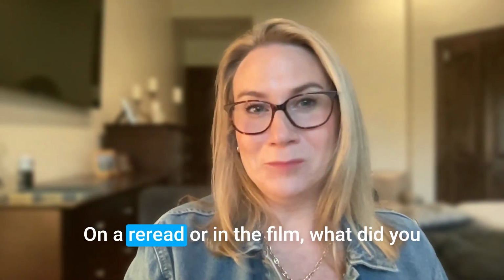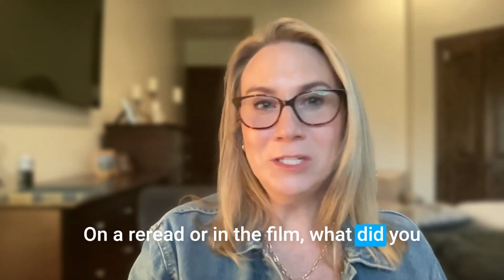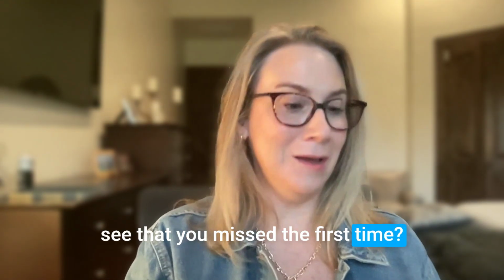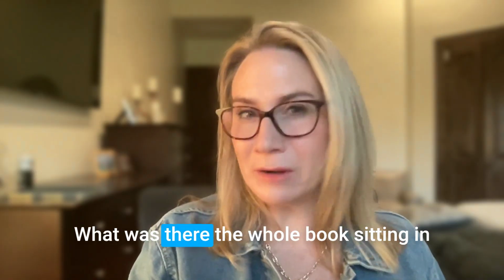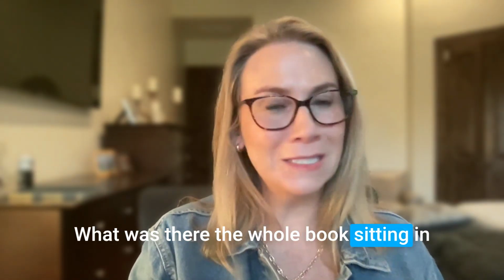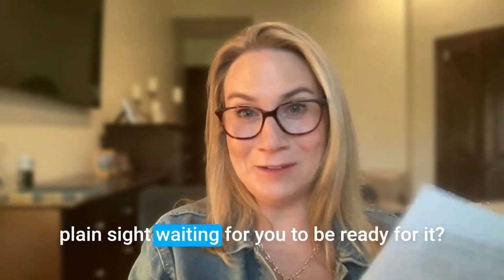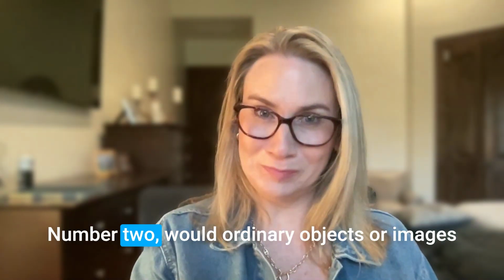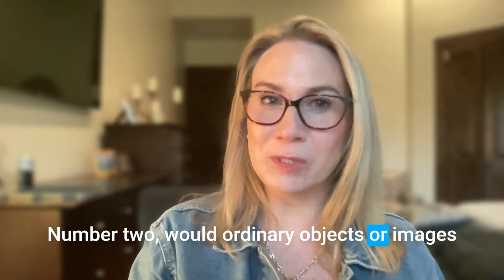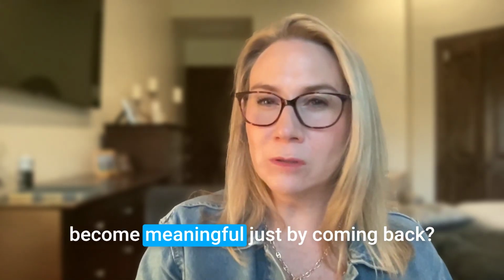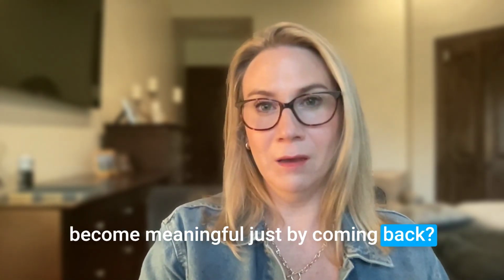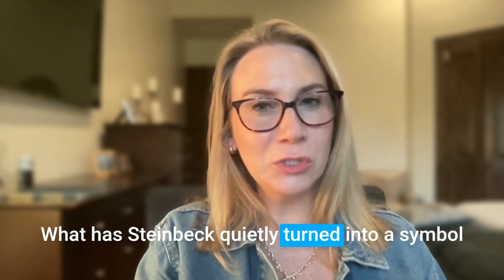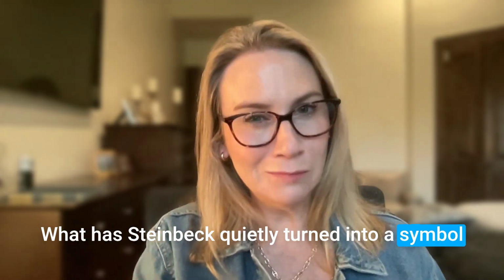On the reread or in the film, what did you see that you missed the first time? What was there the whole book, sitting in plain sight, waiting for you to be ready for it? Number 2, would ordinary objects or images become meaningful just by coming back? What has Steinbeck quietly turned into a symbol?